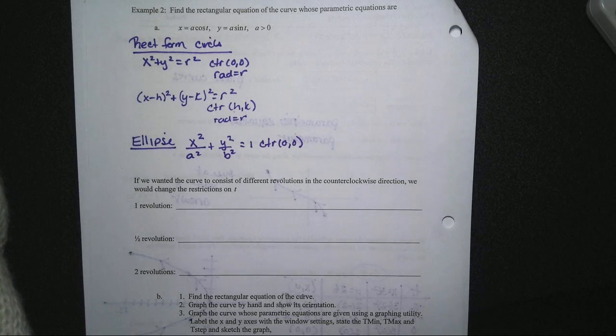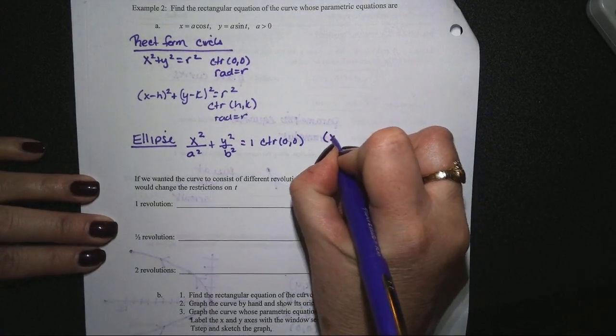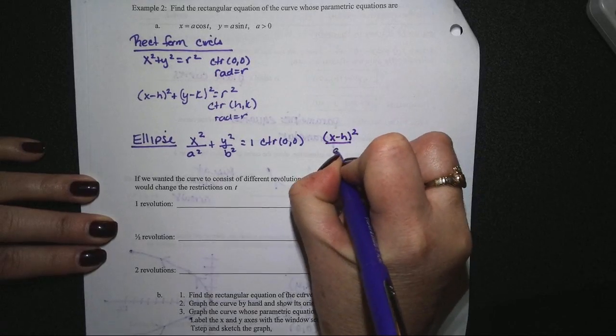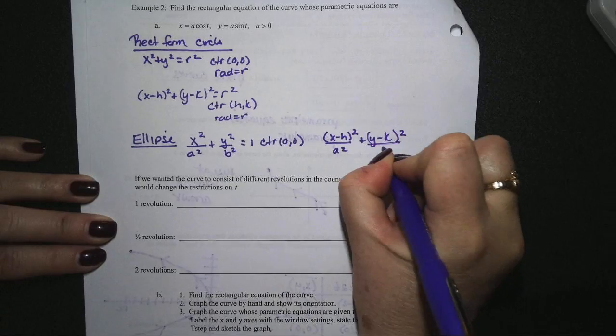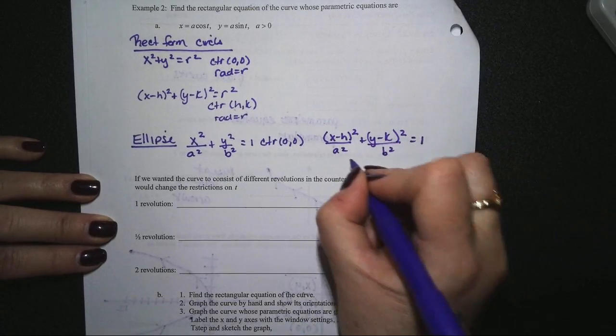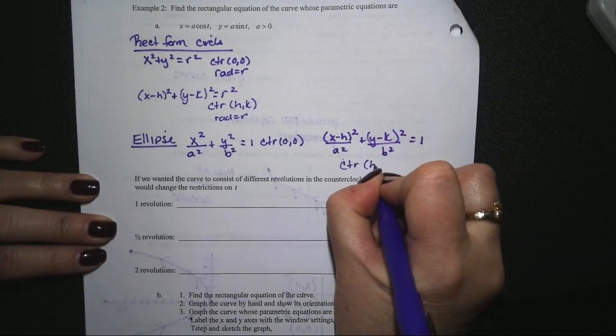If the ellipse does not have a center at 0, 0, the numerators look a lot like the circle equations, the standard form. So it will look like this: (x minus h) squared over a squared plus (y minus k) squared over b squared is equal to 1. And the center would be at (h, k).